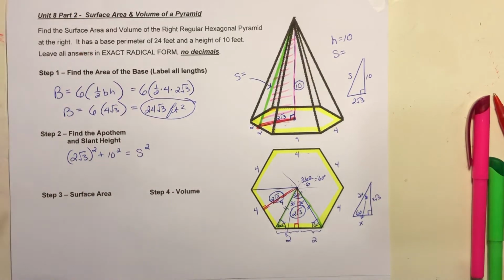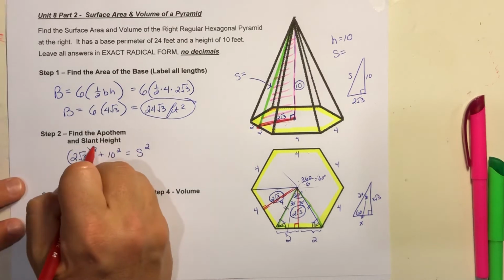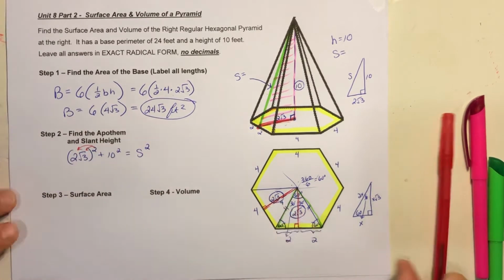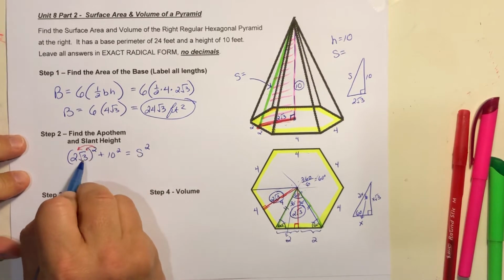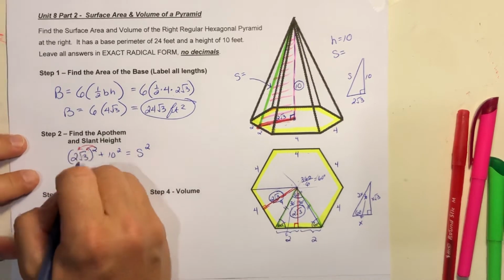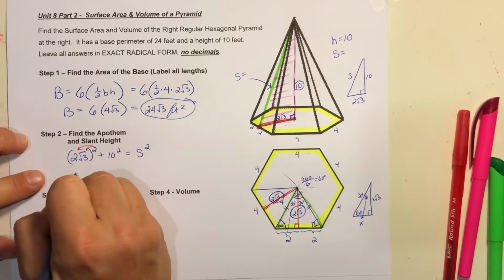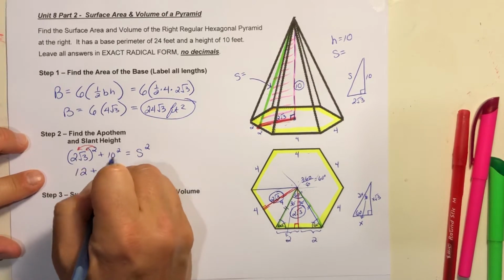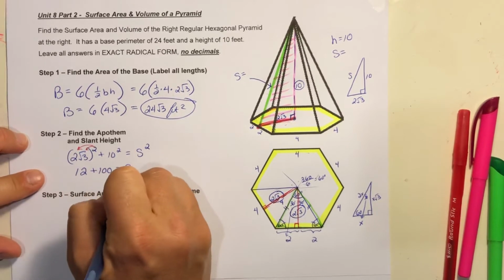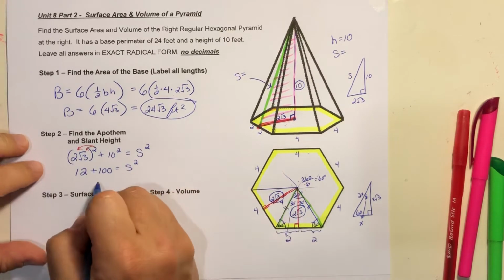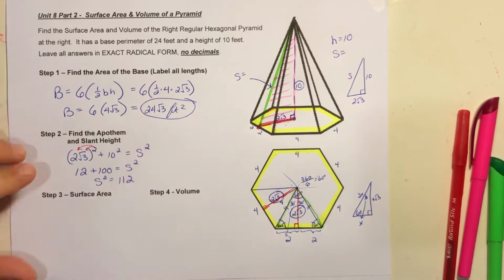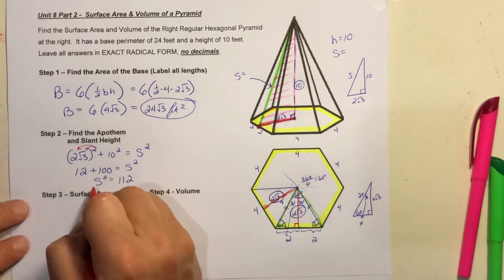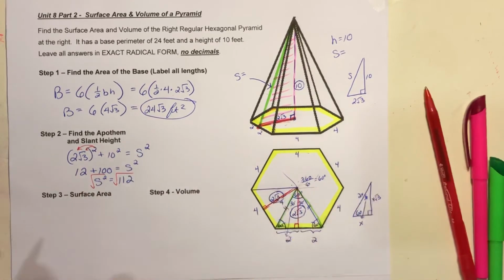Now we've got to remember some algebra from the year, guys, so I'm going to square both pieces in here. 2 squared is 4, and radical 3 squared is 3. So then I'm going to have 4 times 3, which is 12, plus 10 squared, which is 100, equals S squared. Not so pretty here, but we get S squared equals 112. Take our square root.